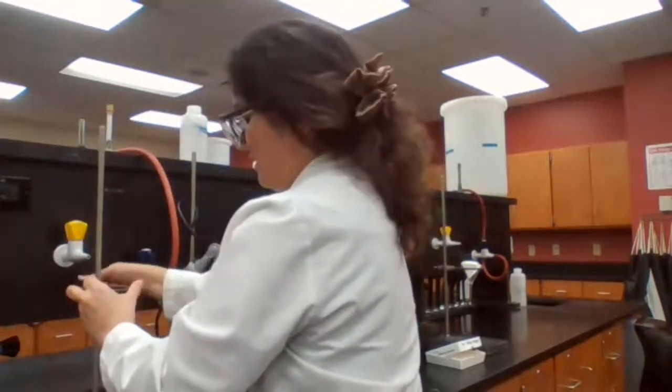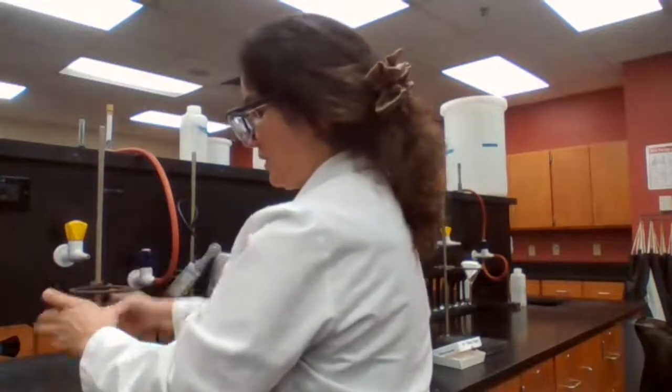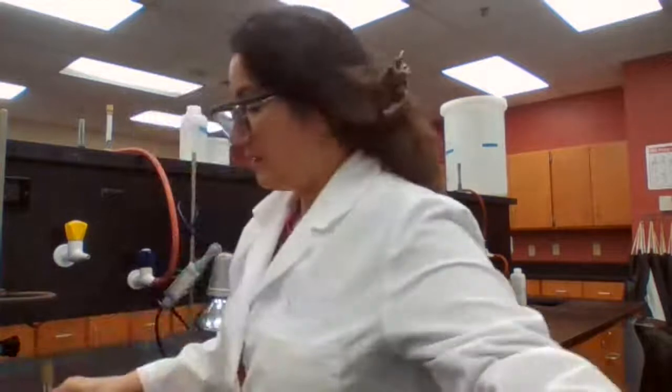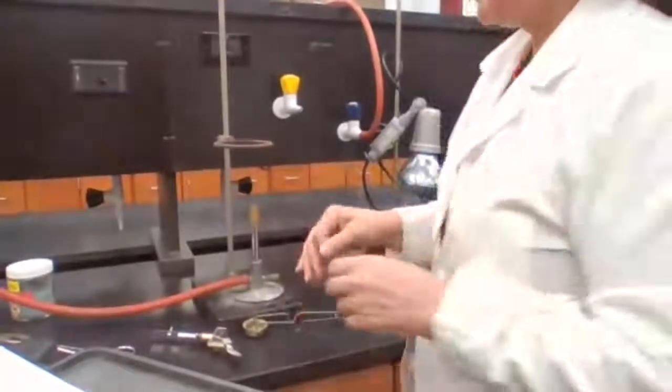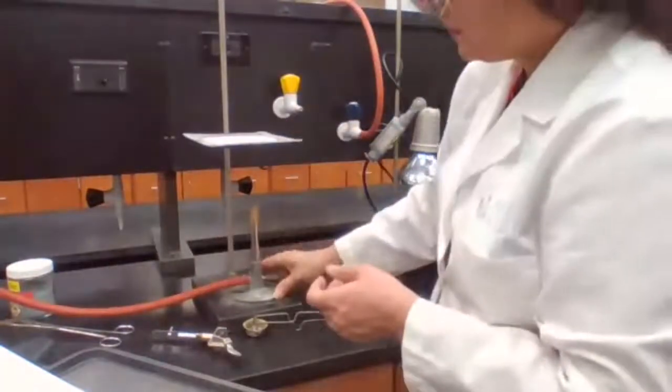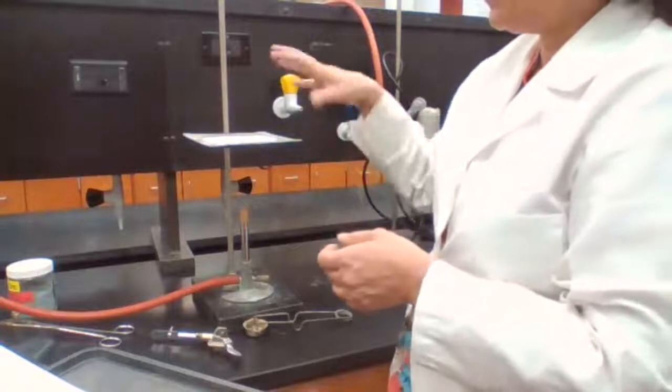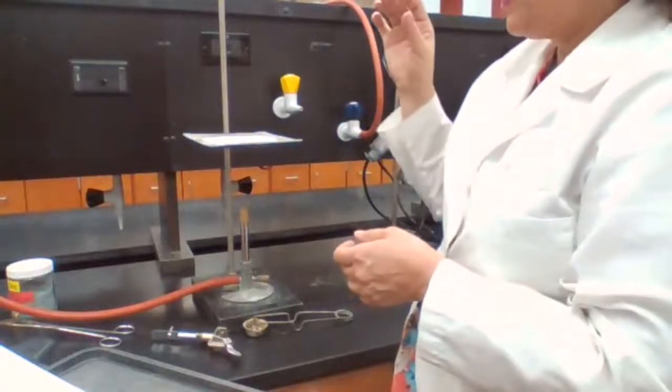When we get the solution, it contains zinc iodide, and the solid that is left in the evaporating dish is going to be excess zinc. The solution portion needs to be evaporated.